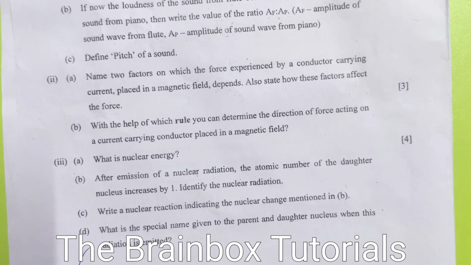So there are 3 factors. One is that force is directly proportional to the current flowing in the wire. Second is force is directly proportional to the strength of magnetic field. And third is force is directly proportional to the length of the wire within the magnetic field. You can write any 2 of the factors from these 3.